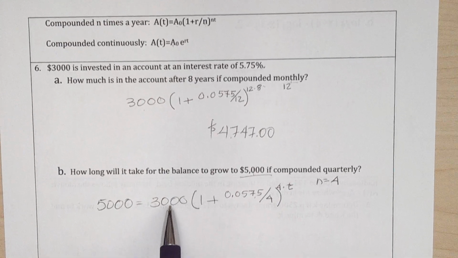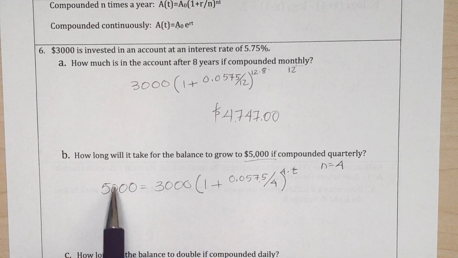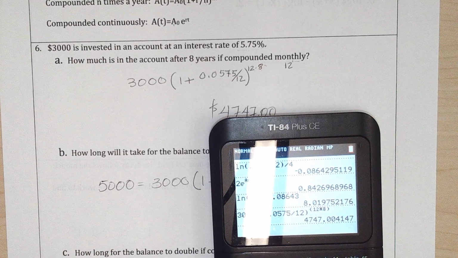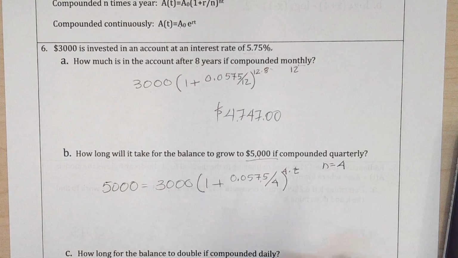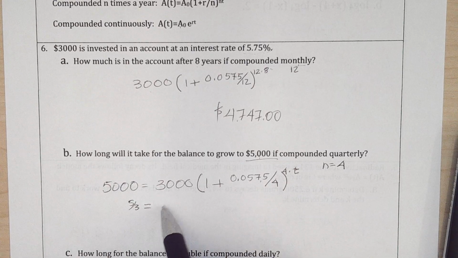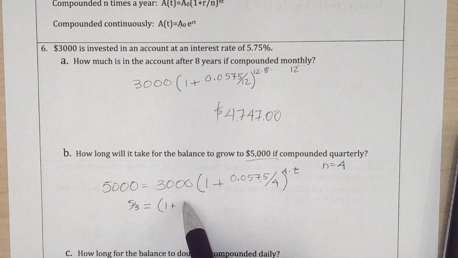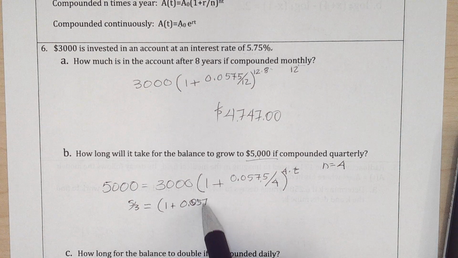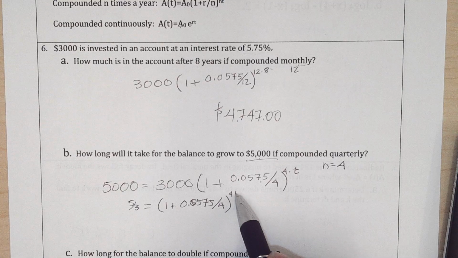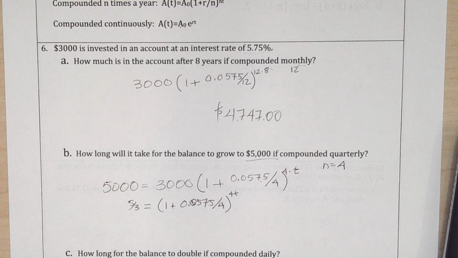So we'll divide by the 3,000. 5,000 divided by 3,000 is 5/3. So we get 5/3 equals 1 plus 0.0575 divided by 4, to the 4t. So I'm going to write this in logs. You can do base 10 or base e.